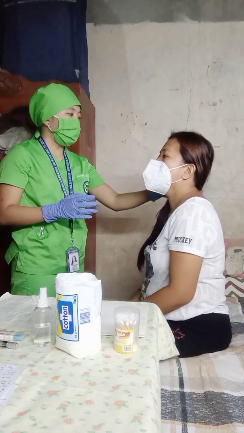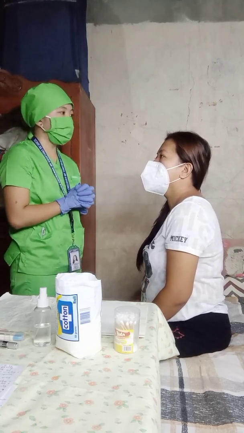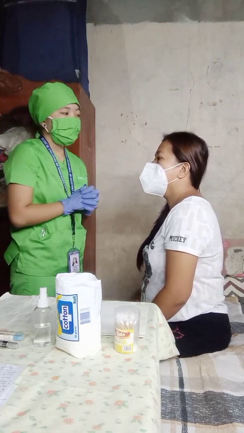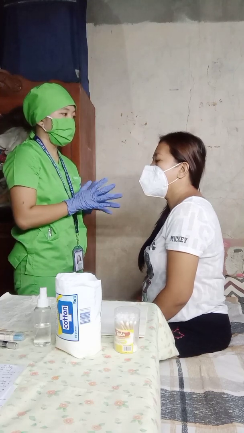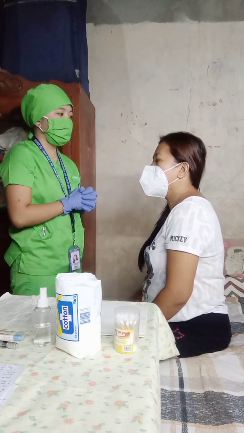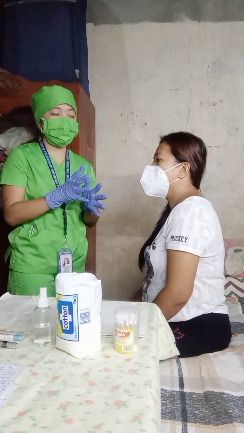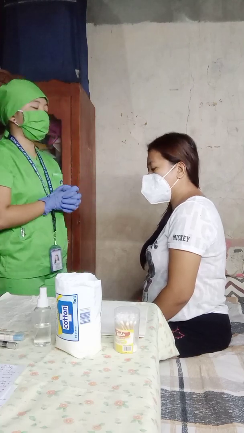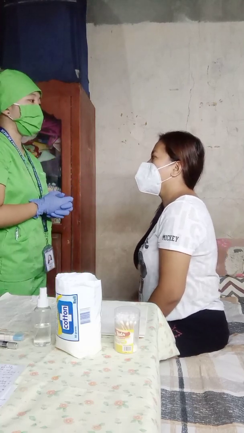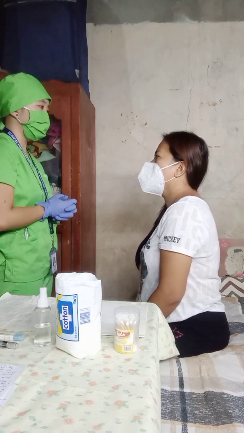And as of what I have observed, it is shiny, it is evenly distributed, and it looks black with a combination of brown.